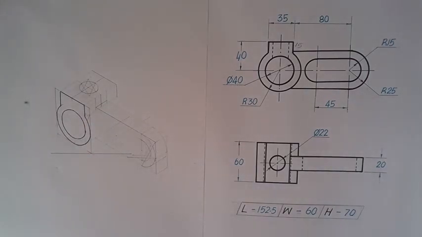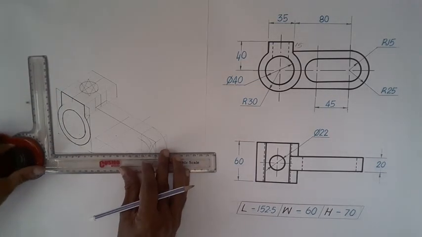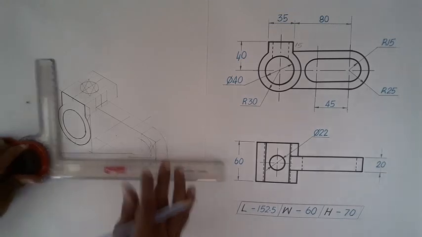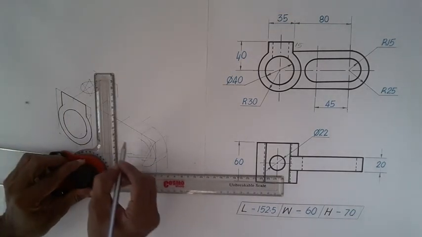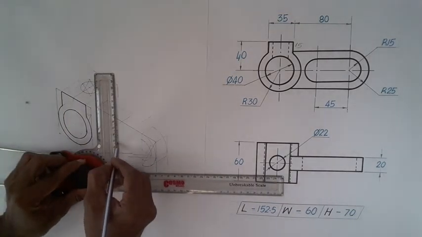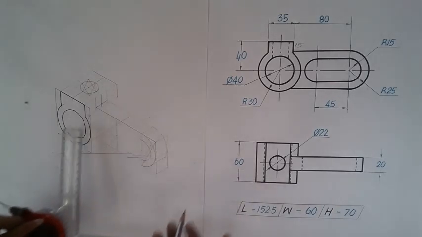The inner arc also has been drawn. We have to repeat the same inner arc at a distance of 45 mm from here, and I am marking the reference lines.